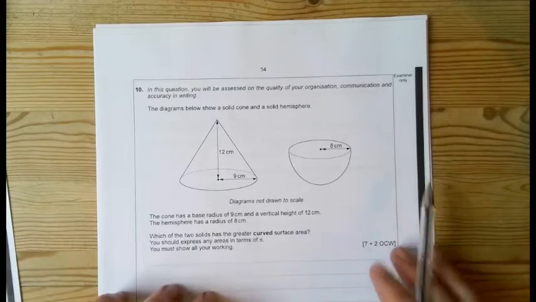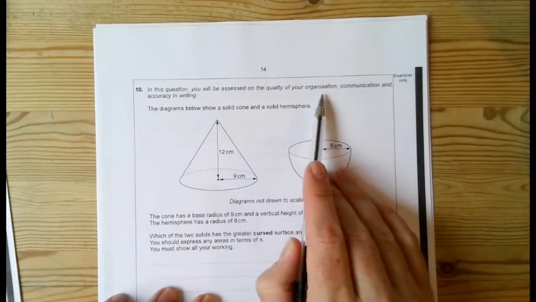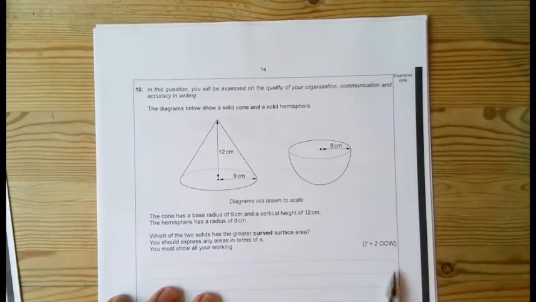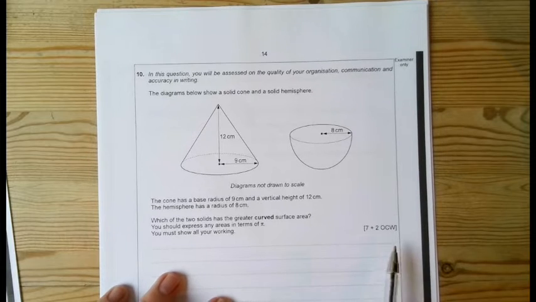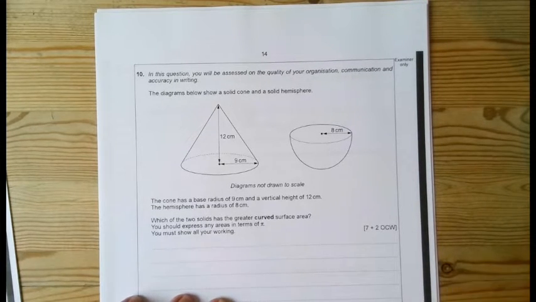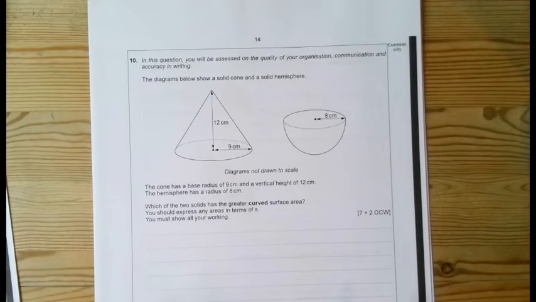Okay, so we're told that in this question we'll be assessing the quality of our organisation, communication, accuracy. That's only the 2 marks there. 7 is for the maths. So make sure you've got your head in the game about the maths, and then we'll worry about getting those OCW ones afterwards. But top tips: make sure you're putting in units throughout. Make sure any thinking that you're doing is also being shared with someone who'll be marking your work, okay?